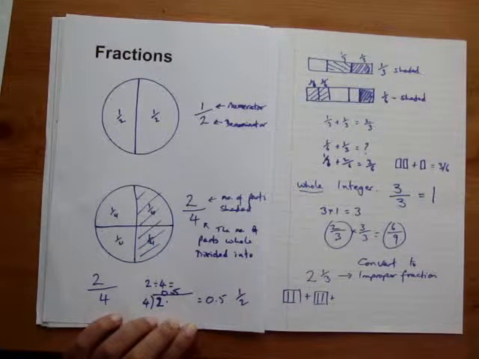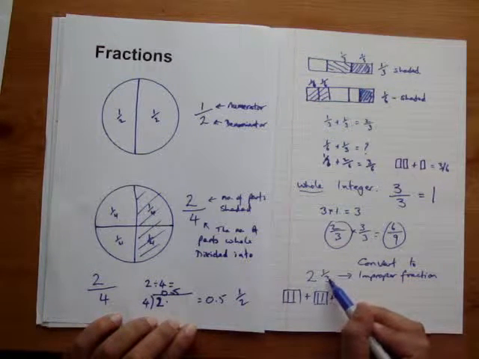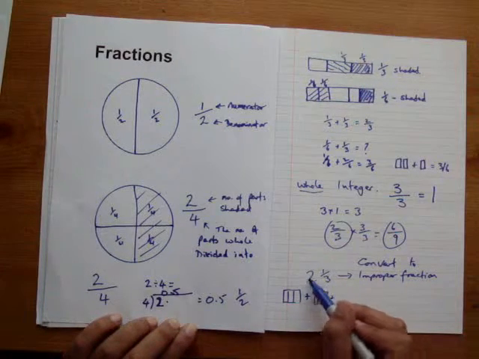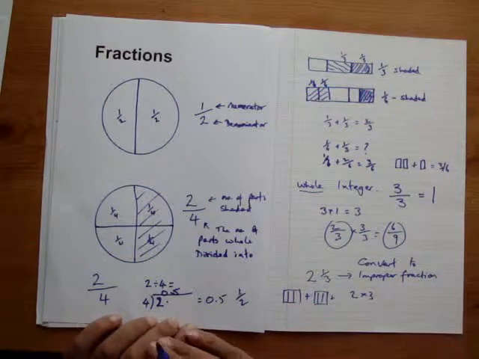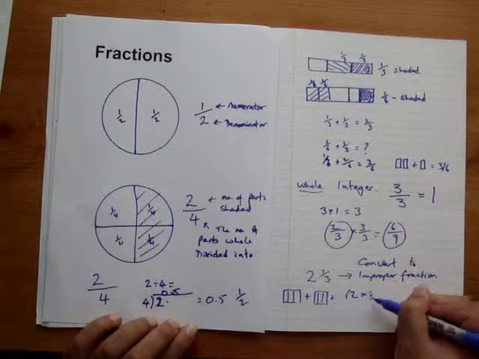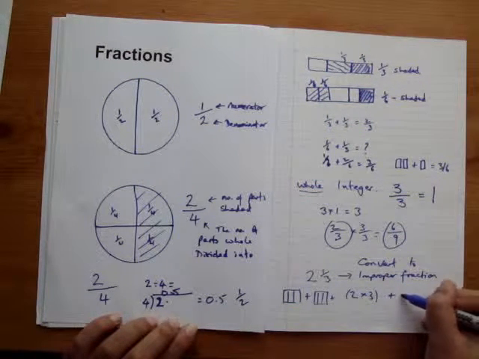And how we convert to an improper fraction is we multiply the denominator by the whole number, so that's 2 times 3, and then we add to that the numerator.